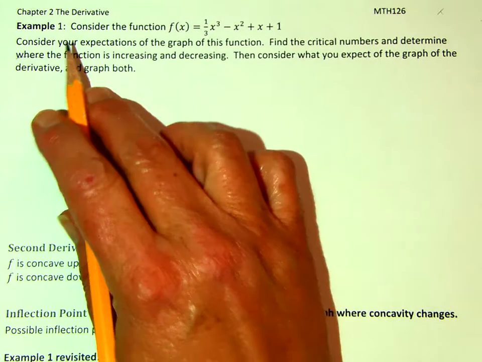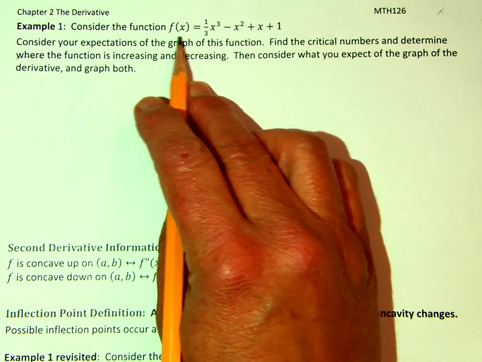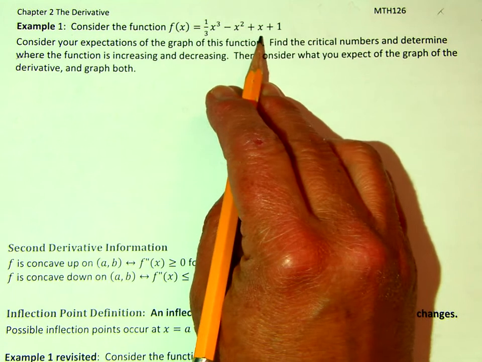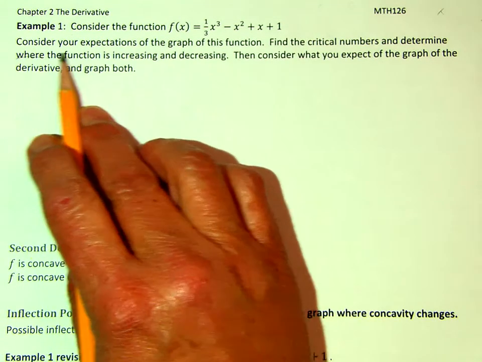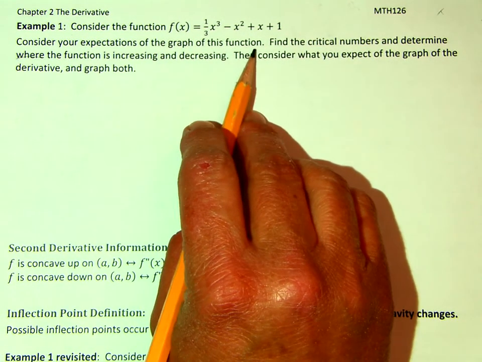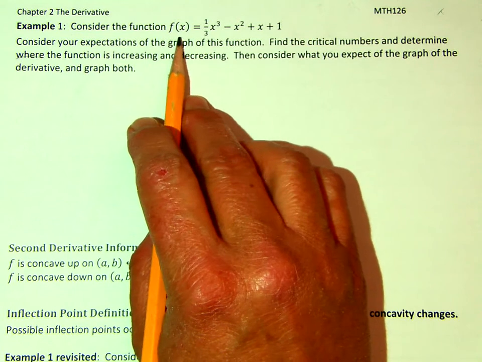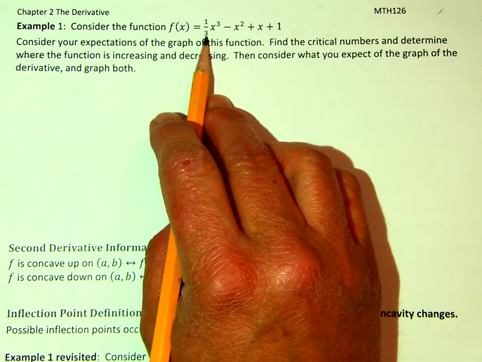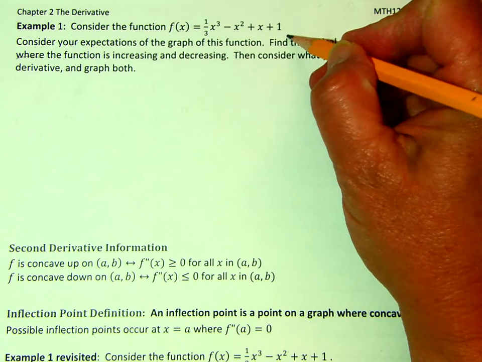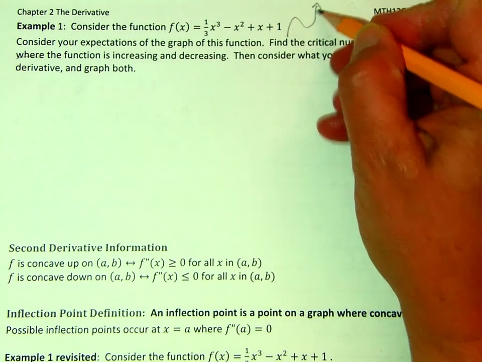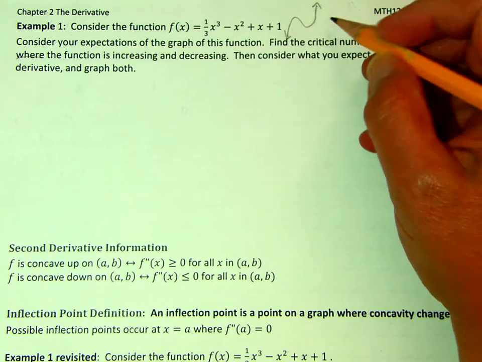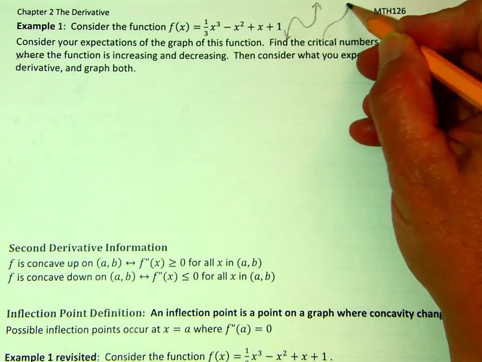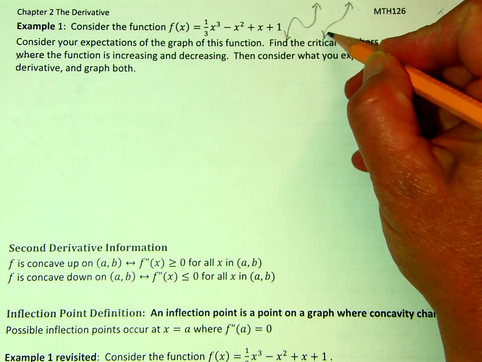Example 1. Consider the function f of x equals 1/3 x cubed minus x squared plus x plus 1. Consider your expectations of the graph of this function. I can see that the function is a cubic. I can see that it has a positive coefficient. So it's going to look something like this. But what's going on in the middle here could be flattened out and look more like this.